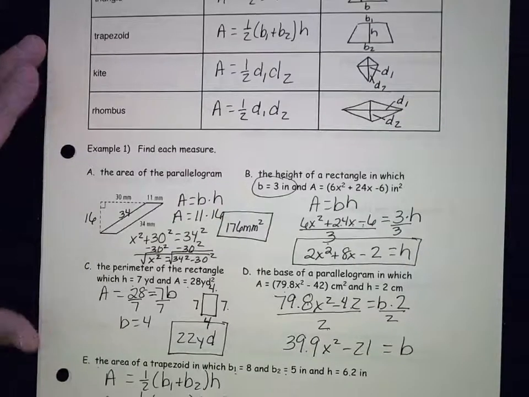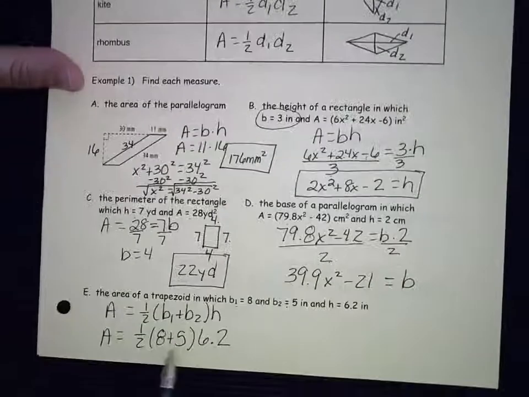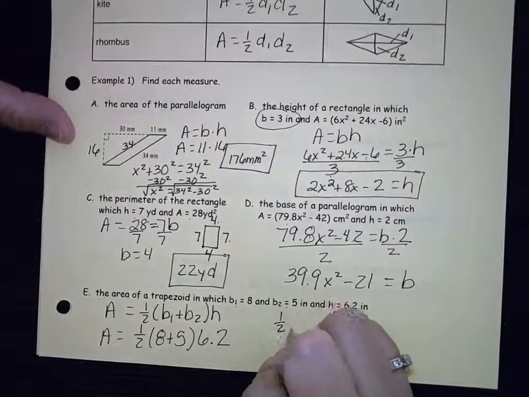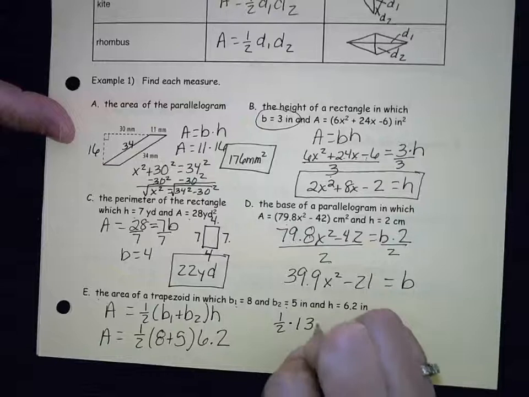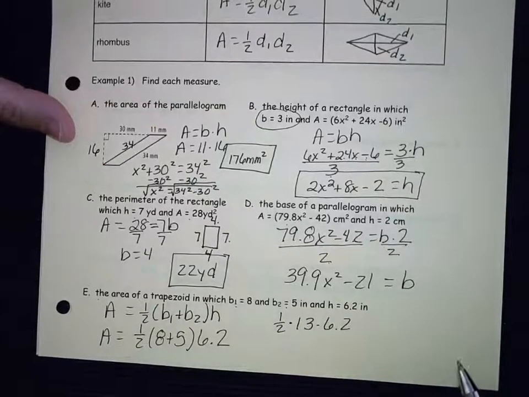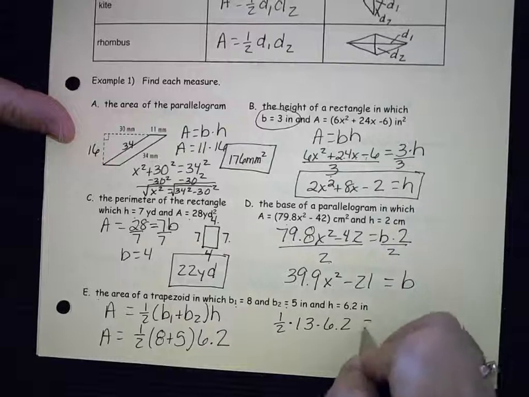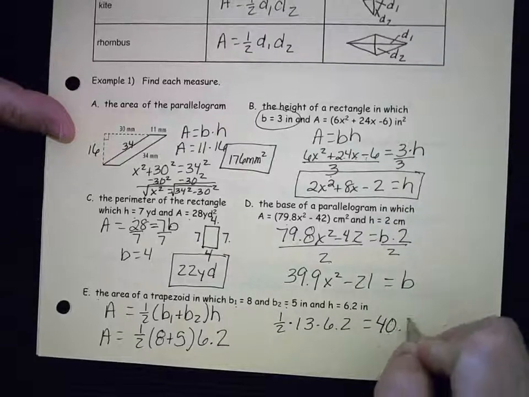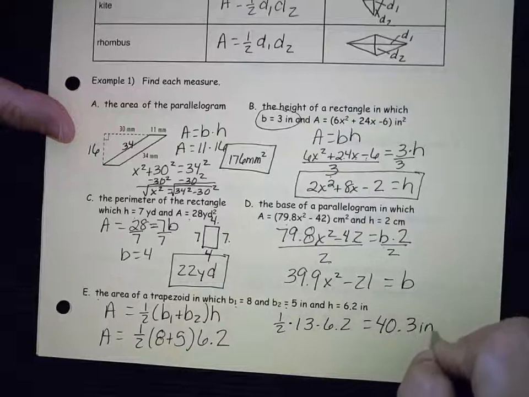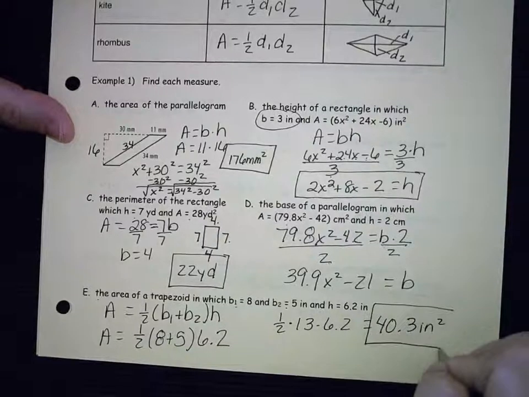If you enter that into your calculator, make sure you do put the 8 plus 5 in parentheses. Without a calculator, 8 plus 5 is 13, and 1/2 times 13 times 6.2 is 40.3, and we are finding area, so that will be inches squared.